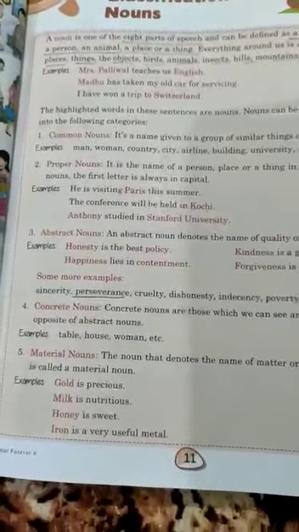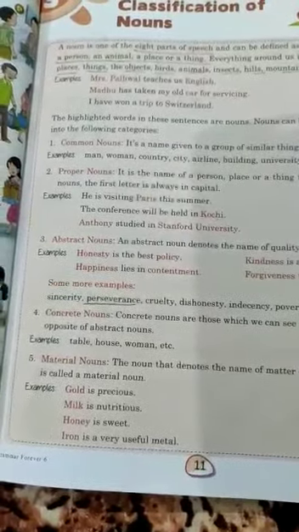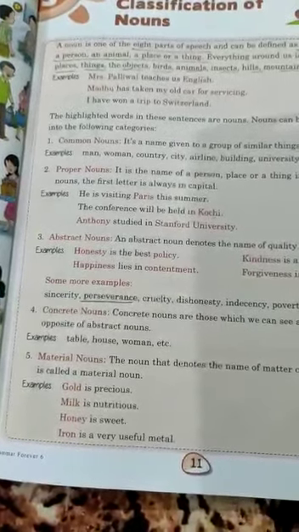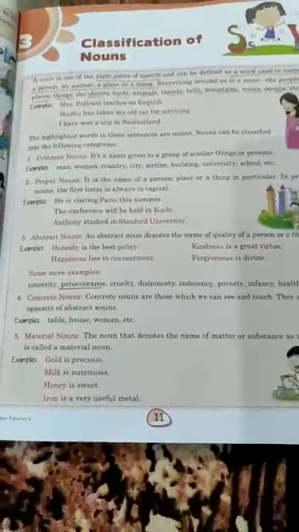Number 5 is material nouns. Now the noun that denotes the name of a matter or substance as a whole is called a material noun. Therefore, what is a material noun? A material noun is the name of the matter or substance of which things are made.